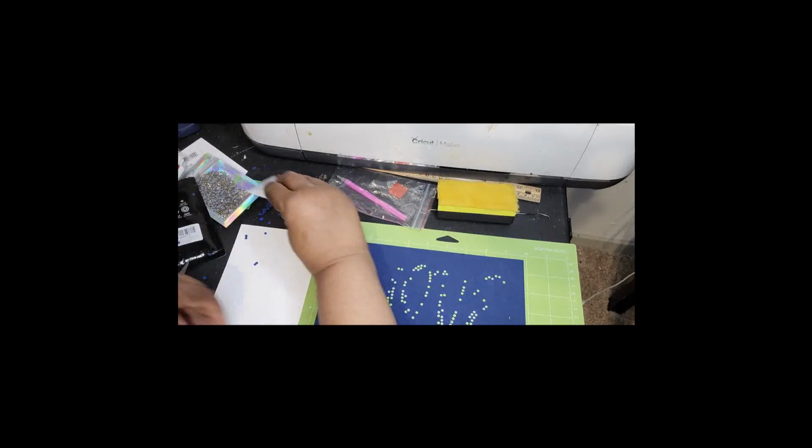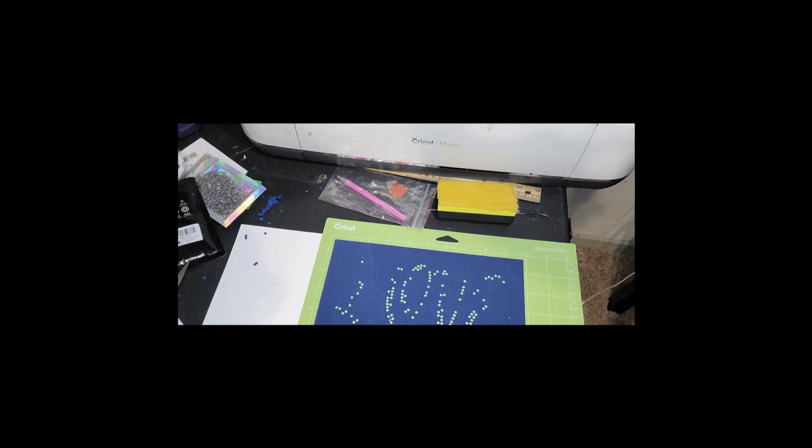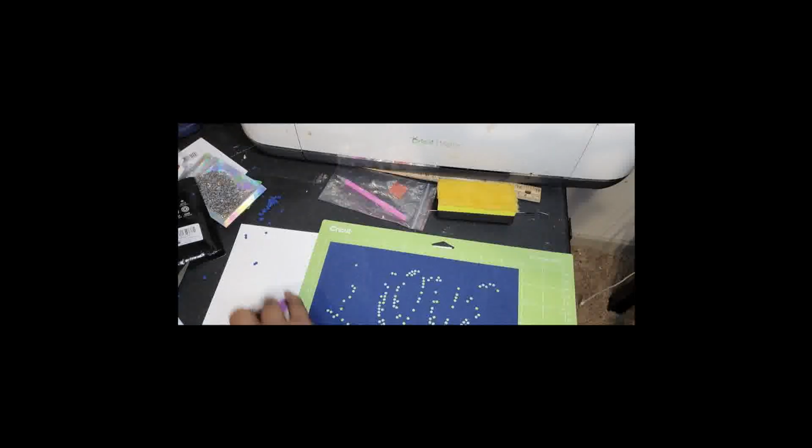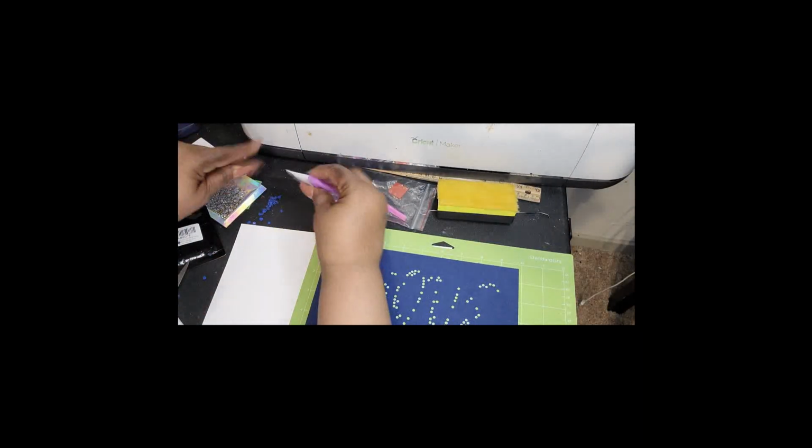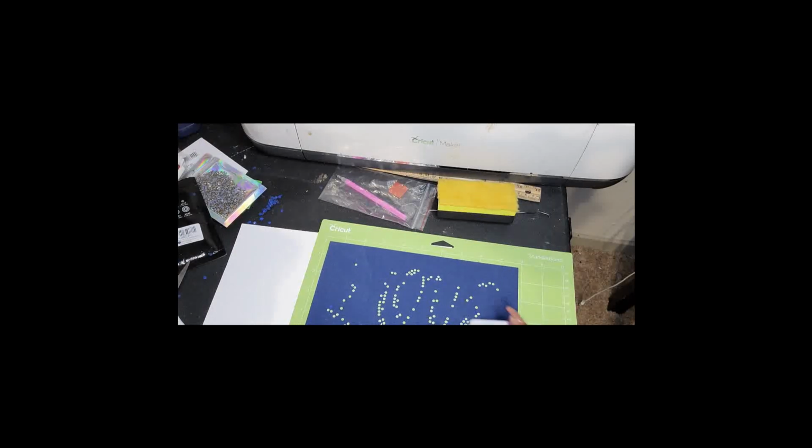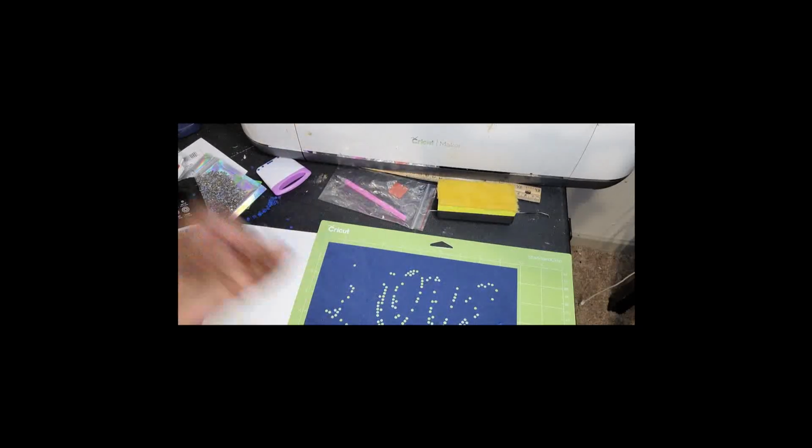And this is less blue dots that I have to take off of this mat when I do it this way. Okay, so I'll go over it one more time. Okay, so those are the ones that cut out super easy, that I could just knock them off the mat like that.